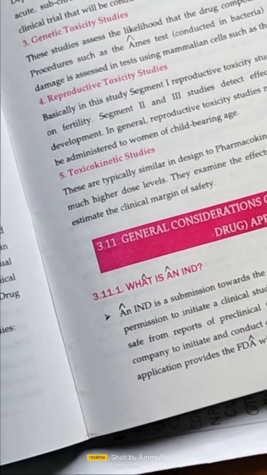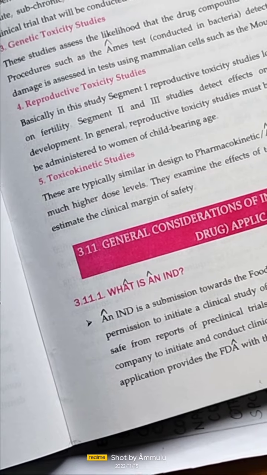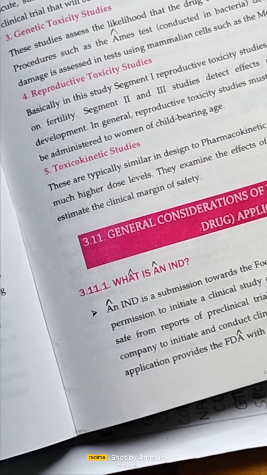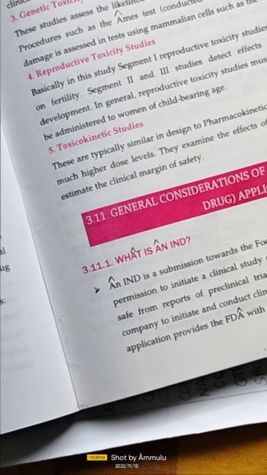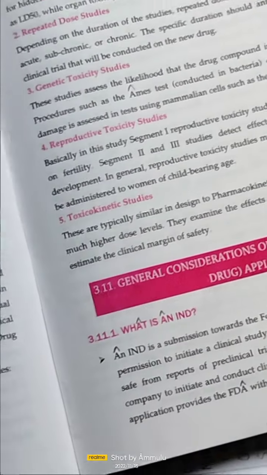Some different types of stages carried out in the toxicology studies are acute studies, repeated dose studies, genetic toxicity studies, reproductive toxicity studies, and toxicokinetic studies.